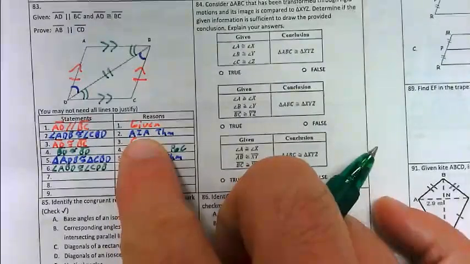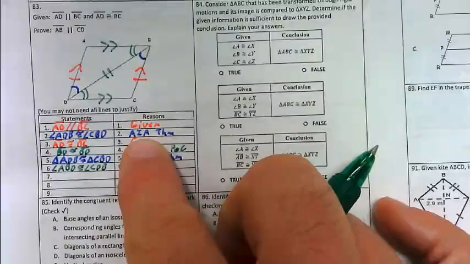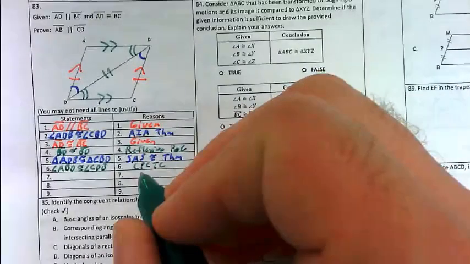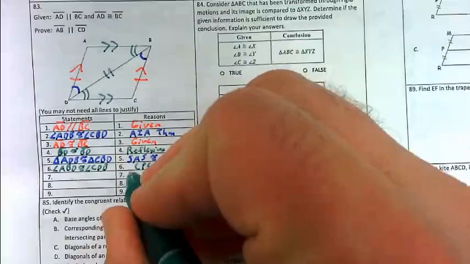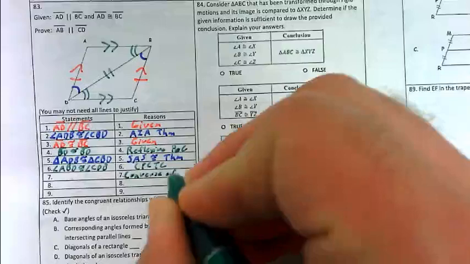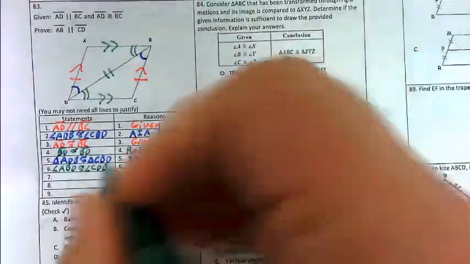Alternate interior angle theorem says if you have two parallel lines, then the alternate interior angles are congruent. Well, now we're saying we have alternate interior angles congruent, therefore the lines are parallel. So that is the opposite. We're switching the if and then. It's our converse of AIA, the converse of the alternate interior angle theorem.